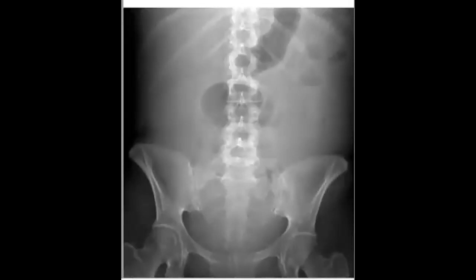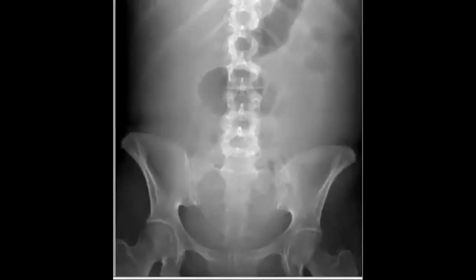So what is here? The bowel loops and the stomach are located centrally. Perfect, Abbas. So you will think about ascites.